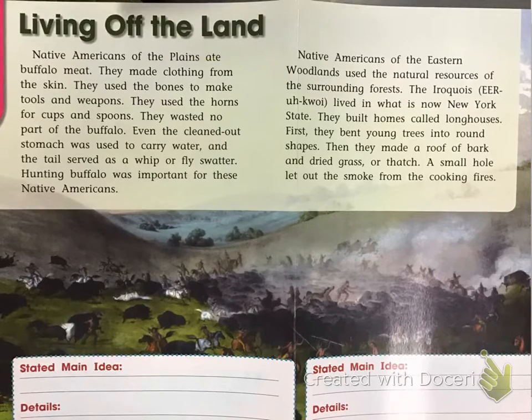So another thing we can think about is that a lot of times the main idea sentence is at the very beginning of the paragraph. But when I read that, Native Americans of the plains ate buffalo meat, is it all about eating buffalo meat? No, it isn't. They go on and they talk about other ways of using the buffalo. So another place to look for the main idea sentence is at the very end of the paragraph. And when I read the very last sentence, hunting buffalo was important for these Native Americans.